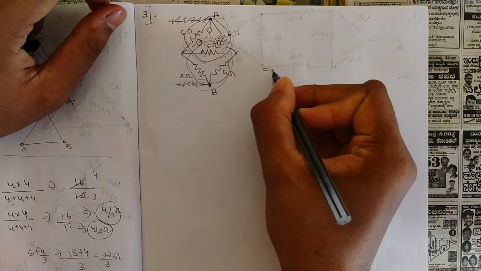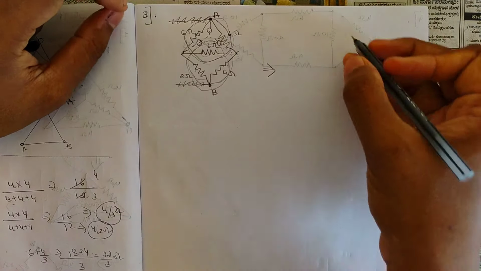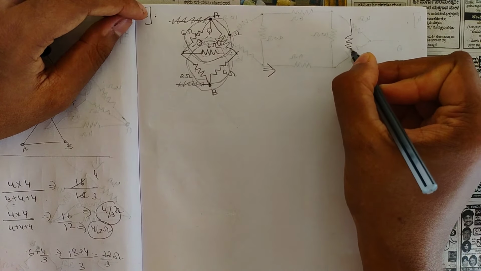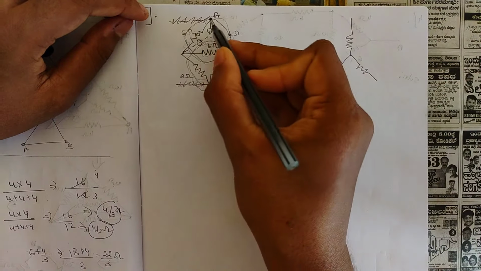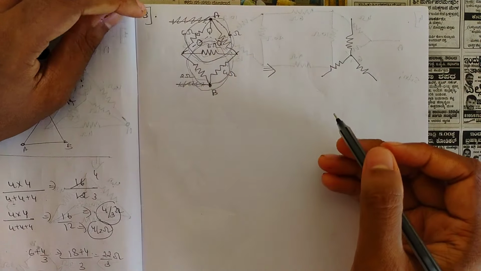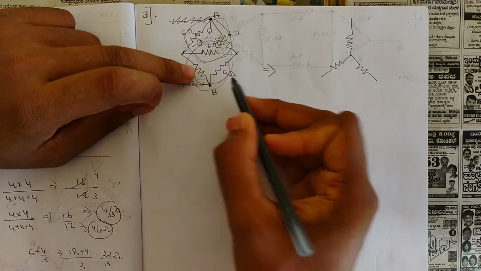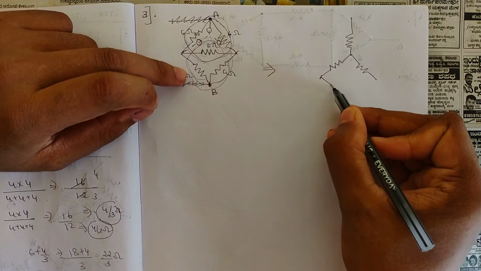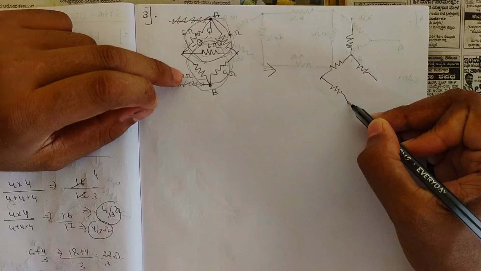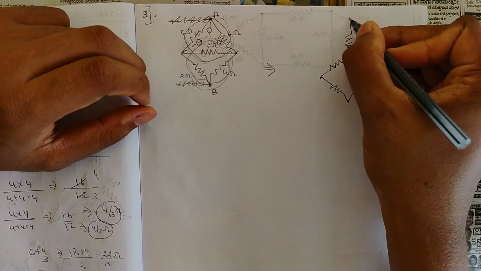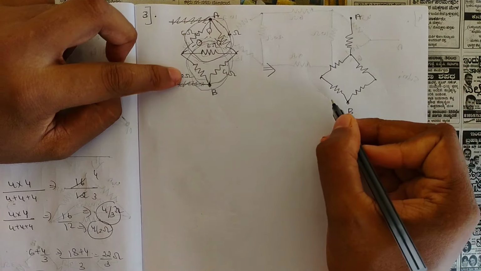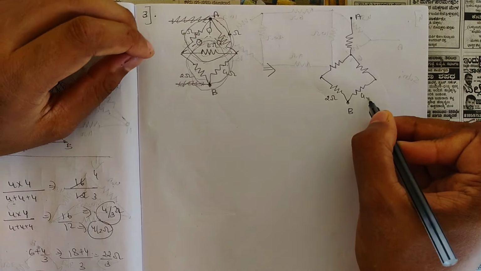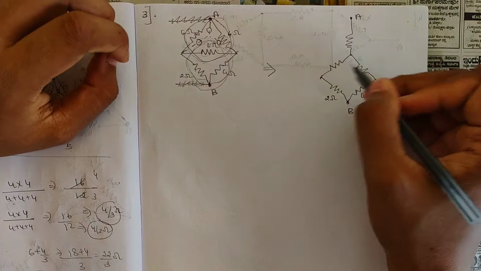Let's simplify the circuit and write that. Then let's calculate the values. So this delta I've converted into star. Then these two resistances which are left out, I've kept as they are. This is A. This is B. So this I have converted. These two values are 2 ohms and 4 ohms. Now let us find these three resistance values.